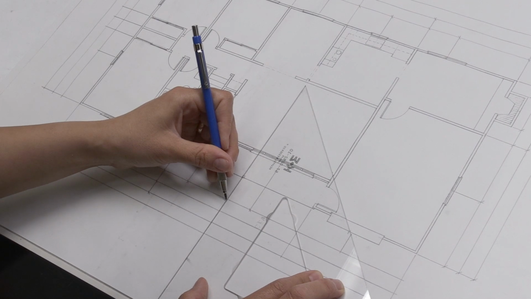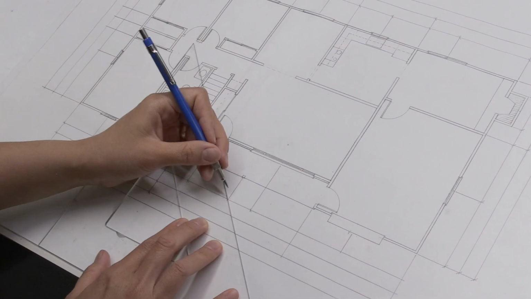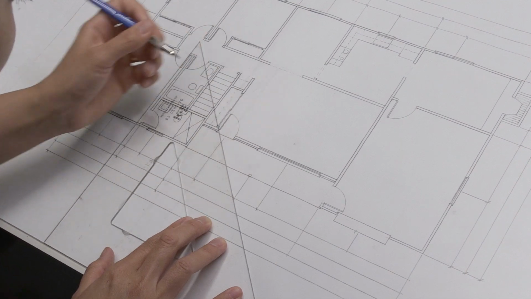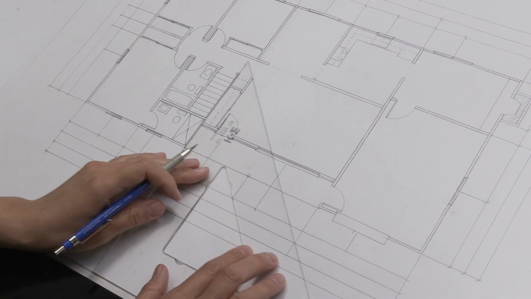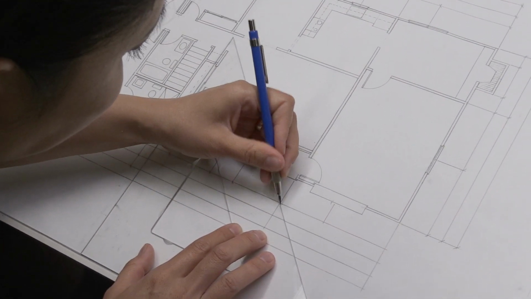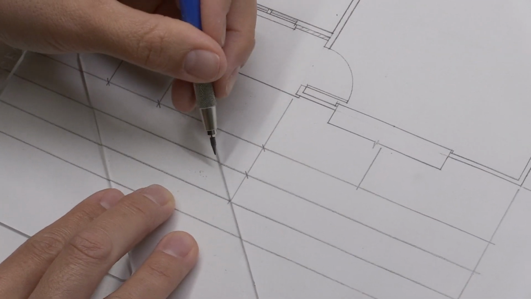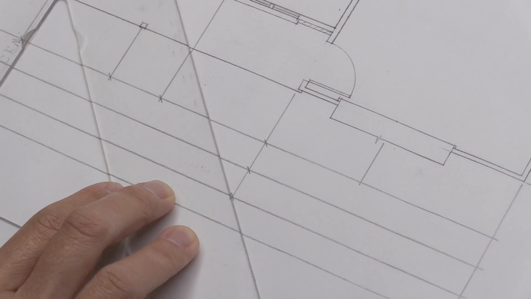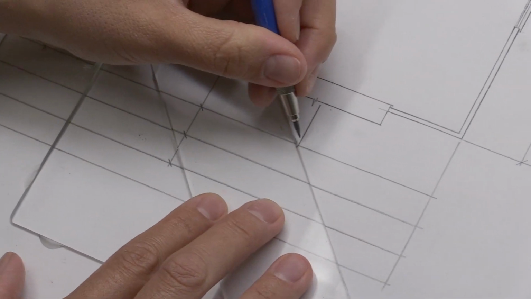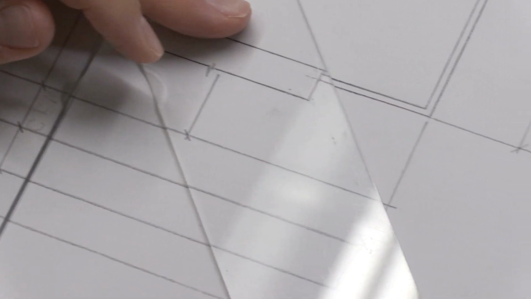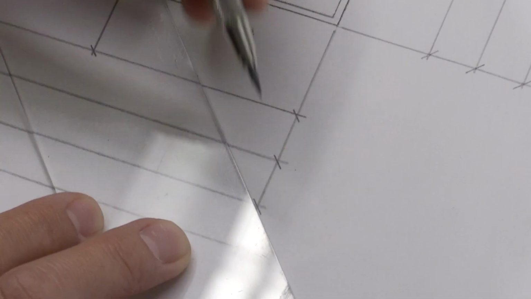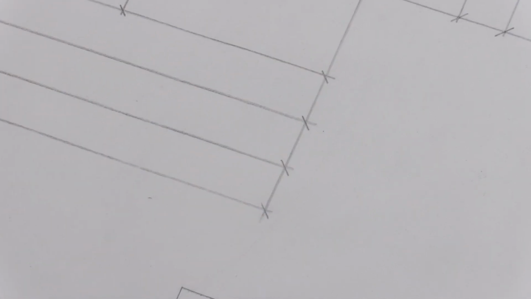To here. And now we're gonna move to the next side.